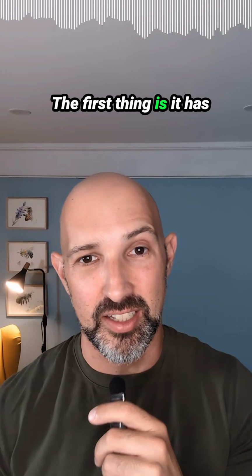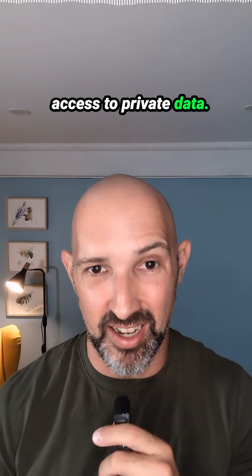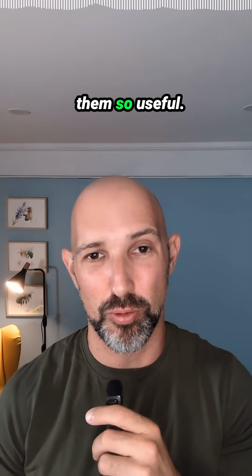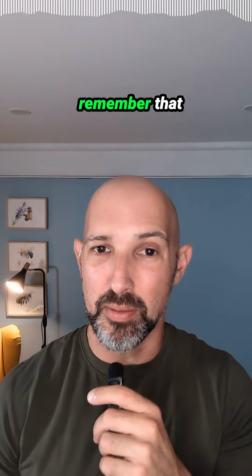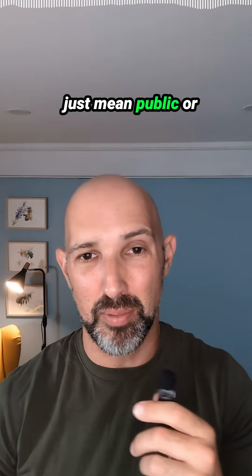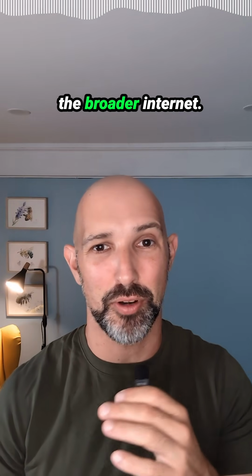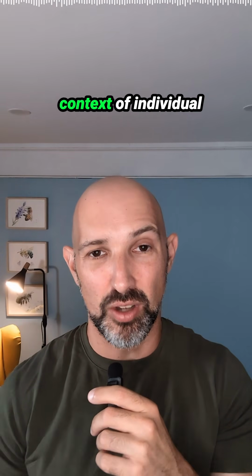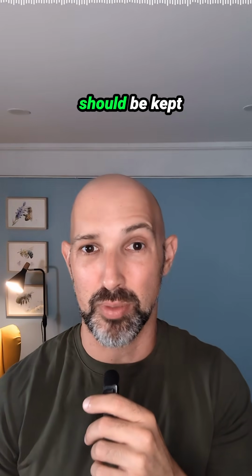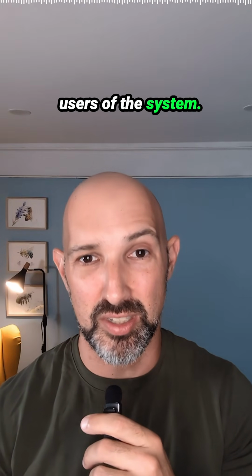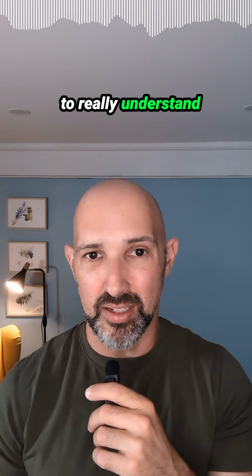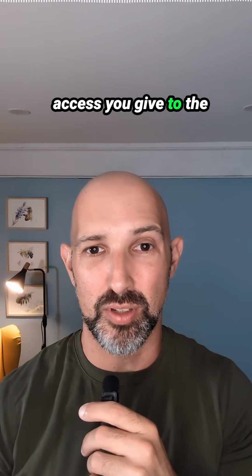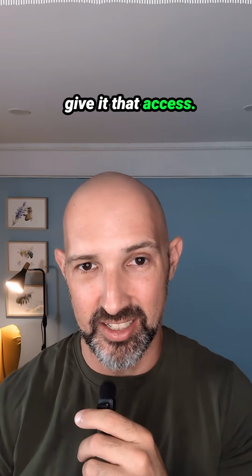The first thing is it has access to private data. Now, this is what a lot of agents have because it is part of what makes them so useful. It's important to remember that private data doesn't just mean public or private in terms of the broader internet. In a multi-tenant system especially, that might be in the context of individual users' data that should be kept private from other users of the system. So this is something to really understand deeply and really think about when it comes to what access you give to the agent and how you give it that access.